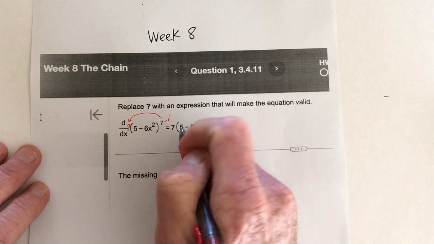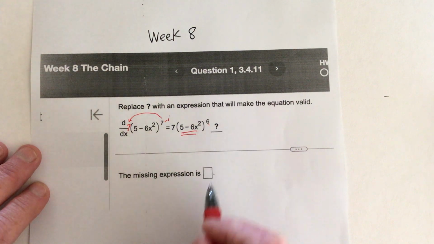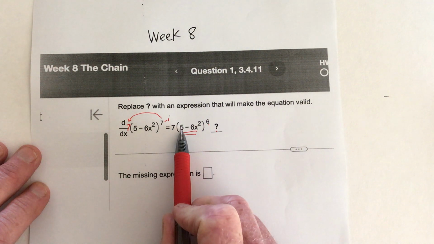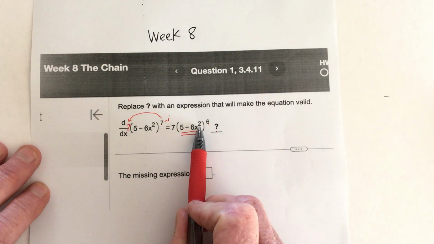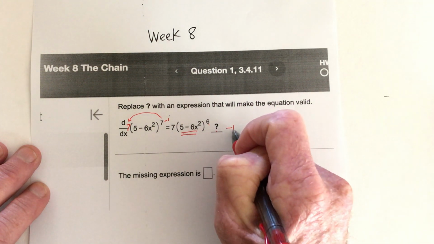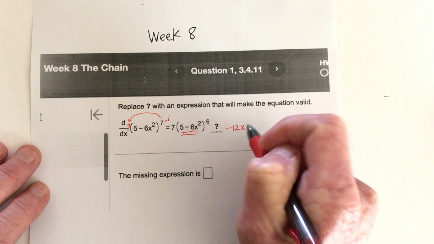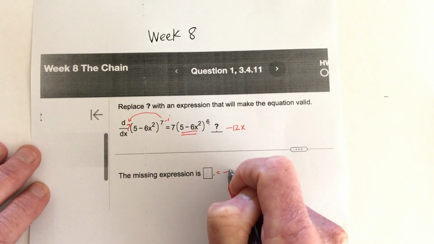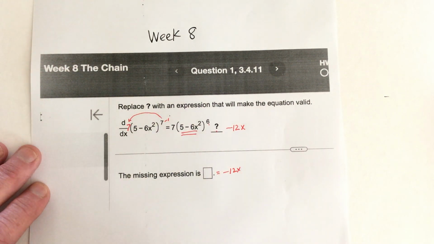And then the chain rule says now you need to take the derivative of the inside, and that's what goes right here for the question mark. Well, the derivative of 5 is 0, and when you take the derivative of this, the 2 will go down in front and multiply, which is going to be negative 12. And then when you subtract 1 from the exponent, it's going to be negative 12x. So that one is done.